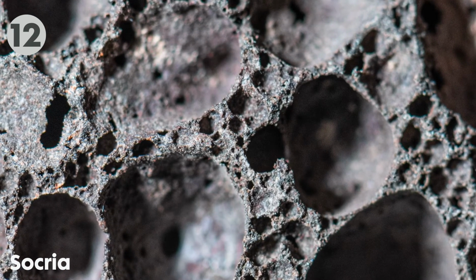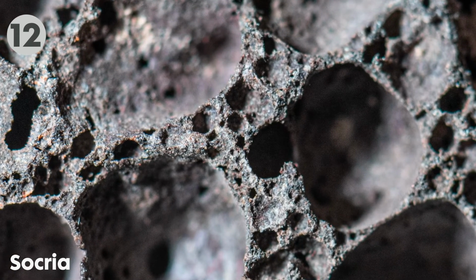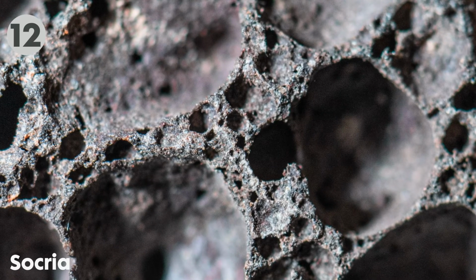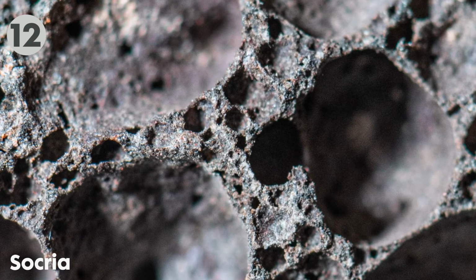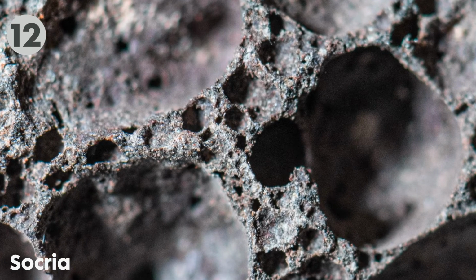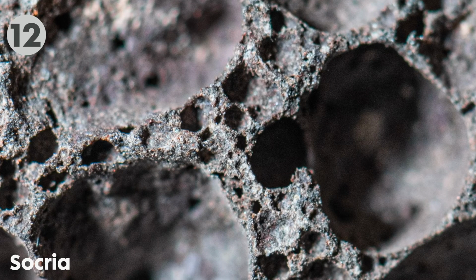The reason scoria is heavier and denser than pumice is because its walls are thicker around the air pockets. It has a number of commercial uses and also works as a high-temperature insulating material. It is also used in drainage and landscaping, and other related purposes.